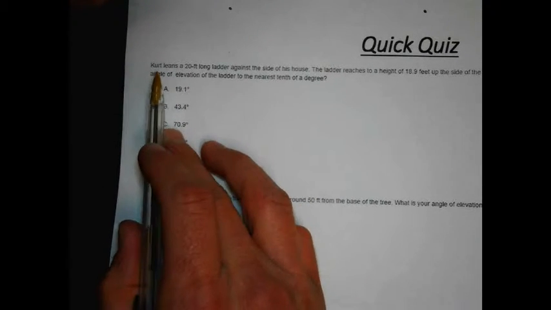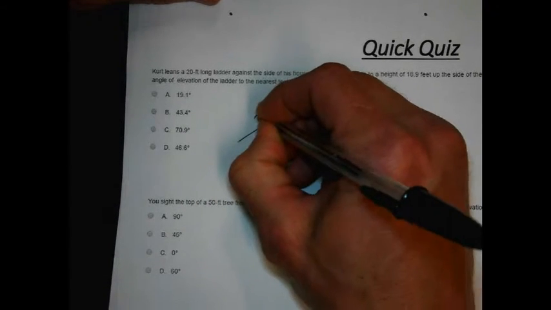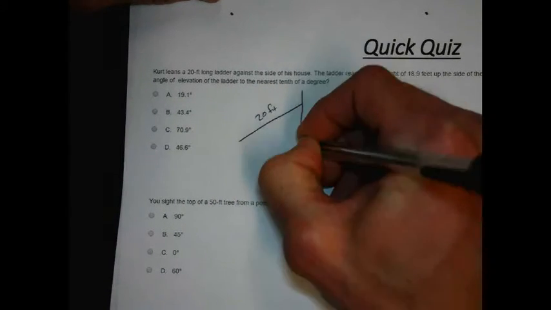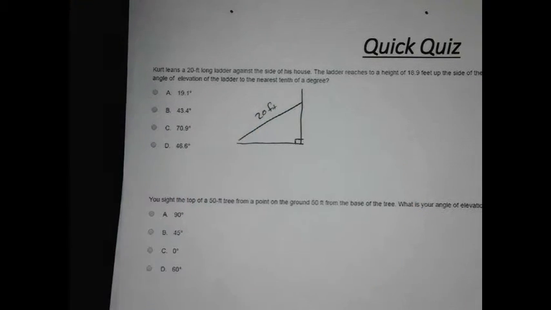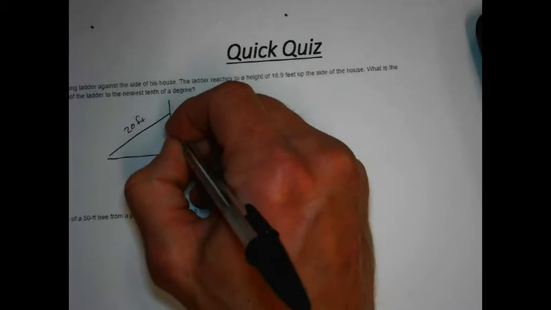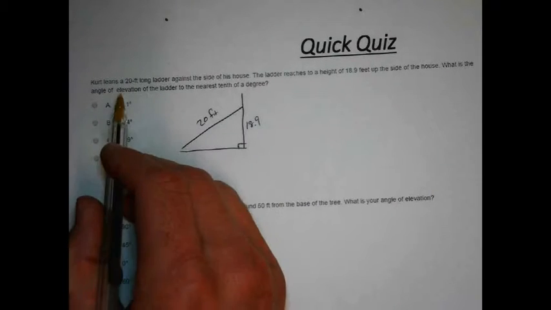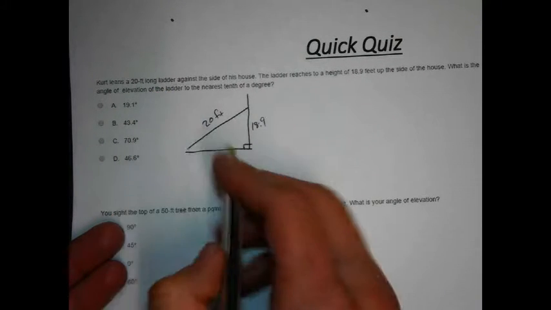Quick quiz, and then we are done. So let's do a quick quiz here. Kurt leans a 20-foot long ladder against the side of the house. See how quick you can draw a 20-foot ladder leaning against the side of the house. Look how fast it's drawn. The ladder reaches to a height of 18.9 feet. What is the angle of elevation of the ladder to the nearest 10th degree?